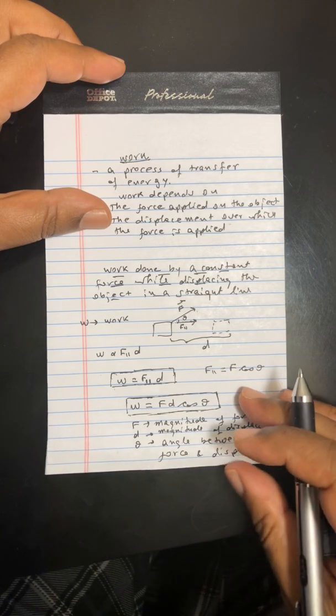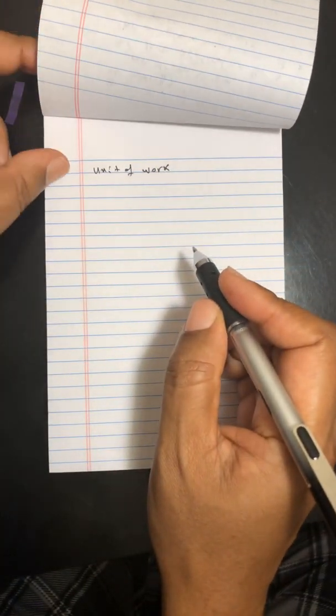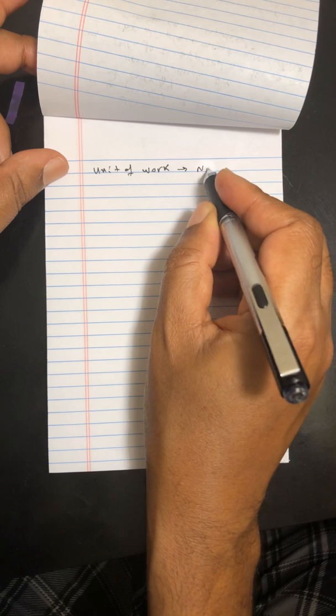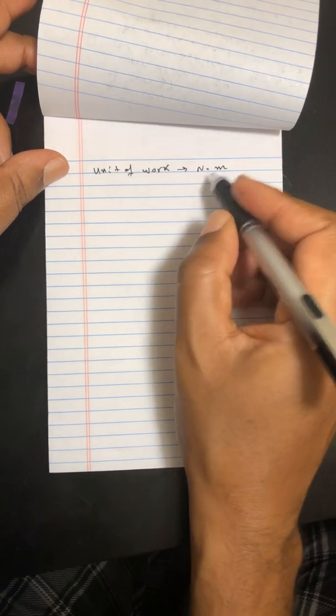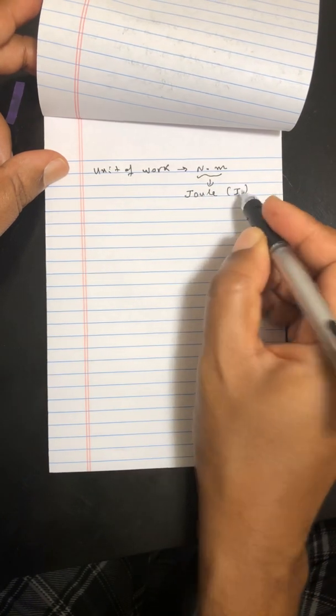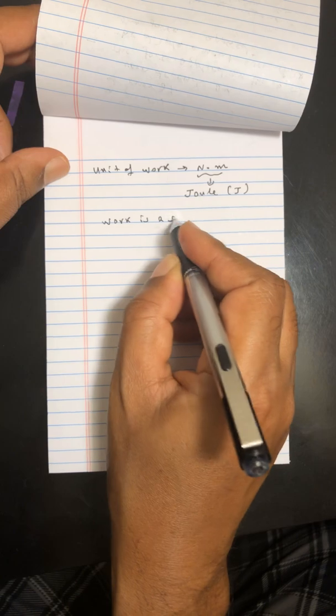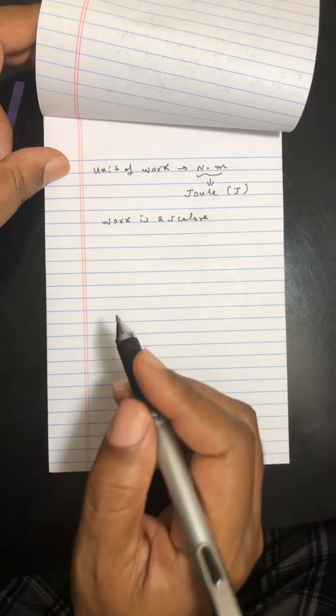First let's look at the unit of work. The unit of work, as you can see from this formula, is the unit of force, which is Newton, times the unit of distance, which is meter. This is defined to be the joule and abbreviated by capital J. Now, work is a scalar. It's not a vector. It doesn't have directional properties. And it can be positive, negative, or zero depending on the angle theta.